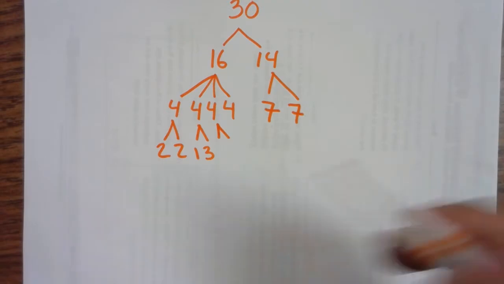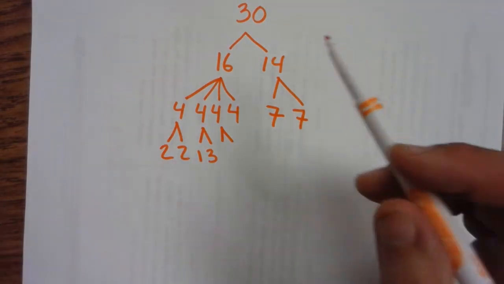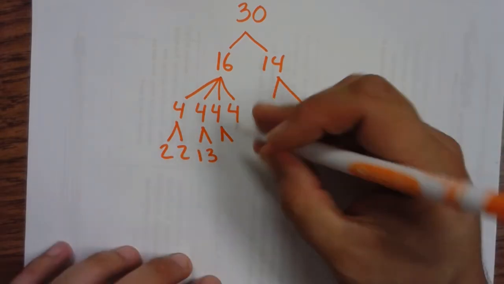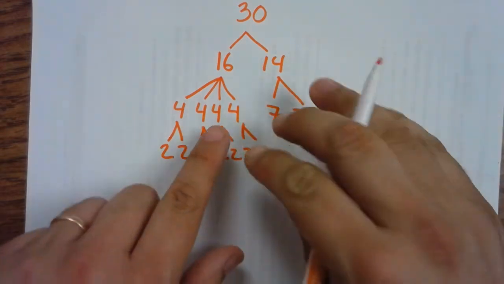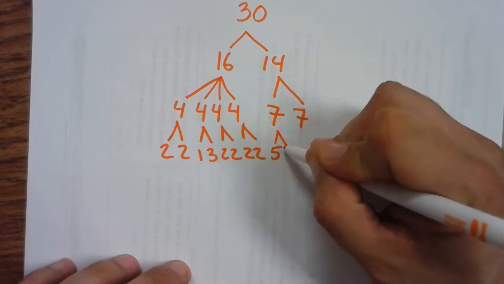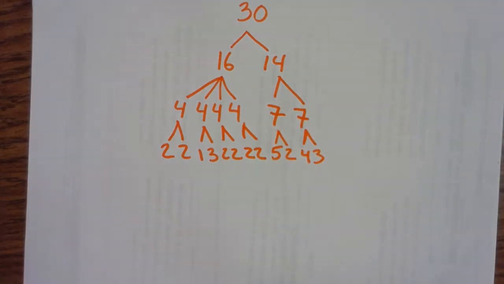And well, you get the idea. The point is, a number tree, you can stop at any point. Unless somebody says, keep decomposing until you're at all ones. You can stop and say, if I just finish up this part here, 2 and 2, you can see you've got to leave yourself plenty of room in a number tree. It's really easy to run out of room here. Let's do 5 and 2. Let's do 4 and 3. And I can say, okay, that's it.